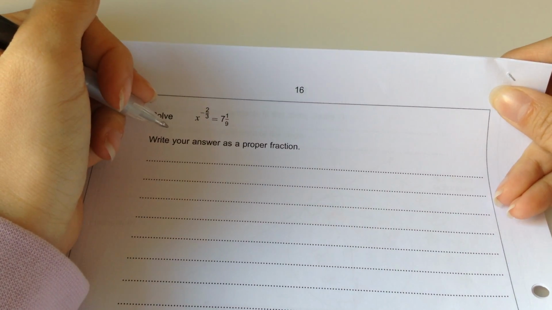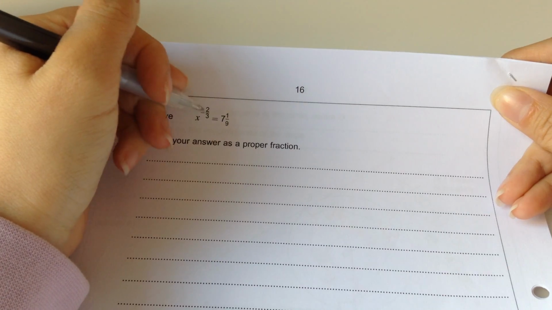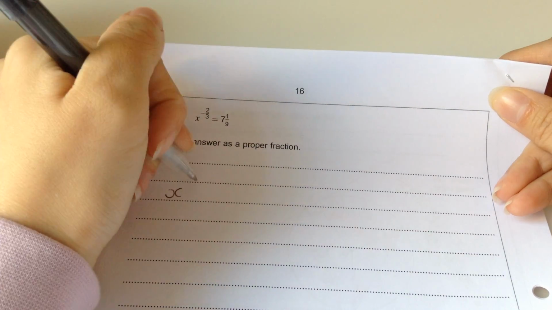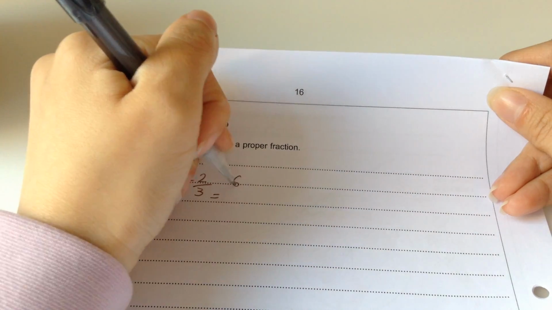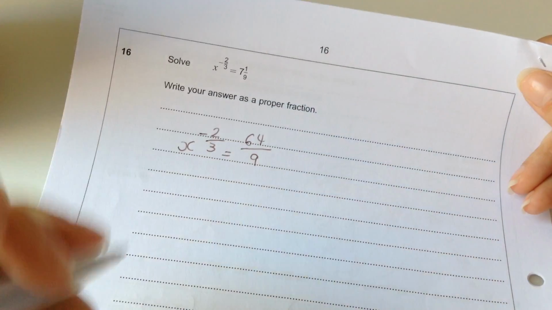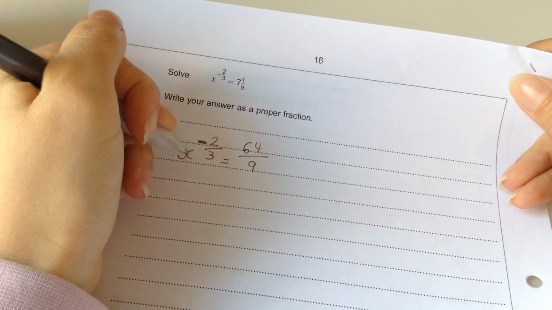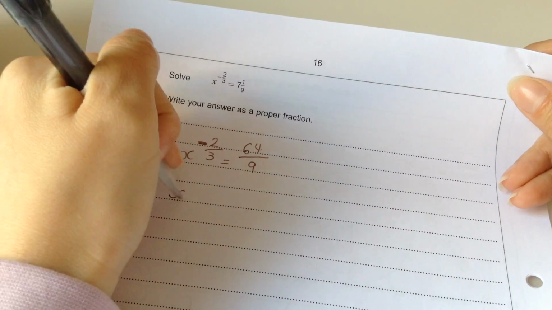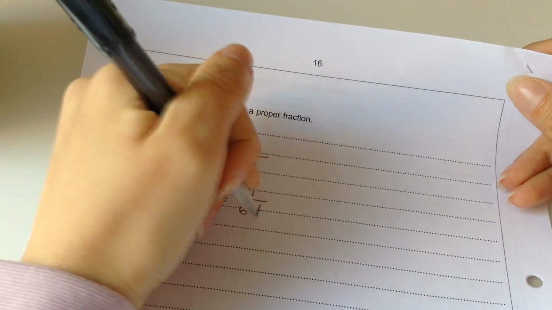Okay, solve this. I've got a minus here. I'm going to turn that into an improper fraction because nobody likes mixed numbers. So that's 64 over 9. That's good because now I can see some square numbers here. I'm going to unreciprocal this, which is the same as reciprocaling.